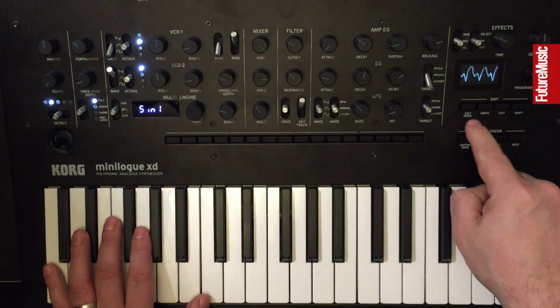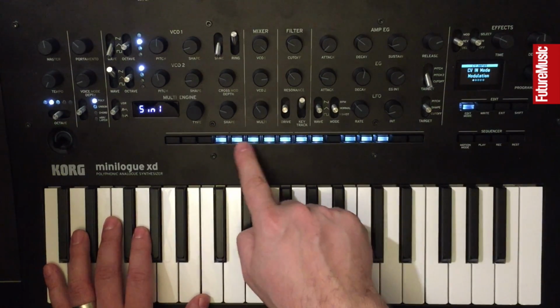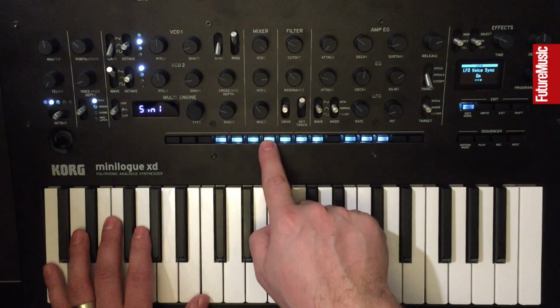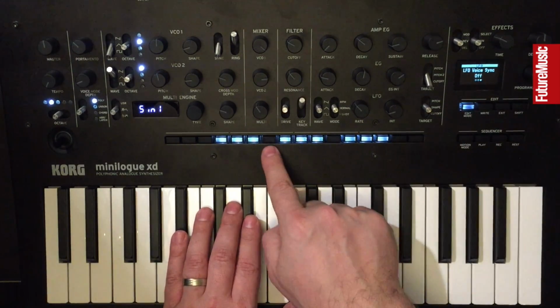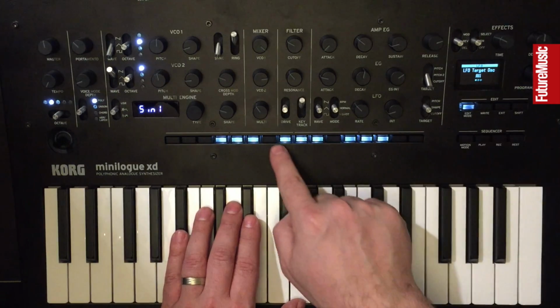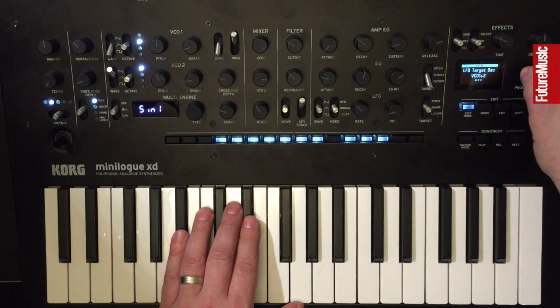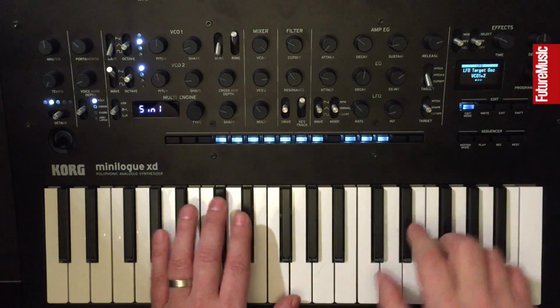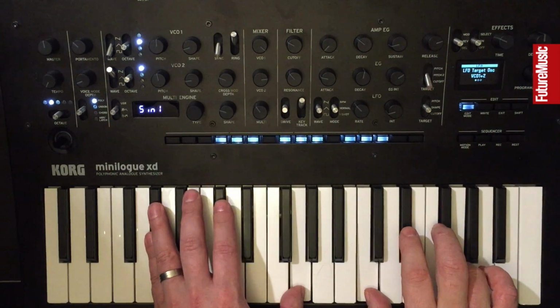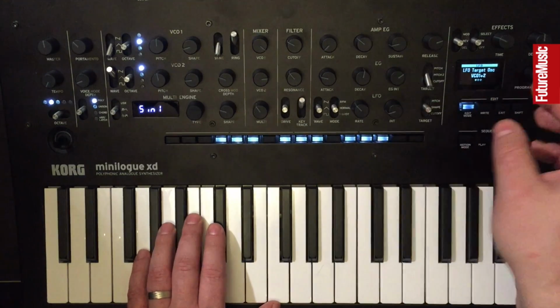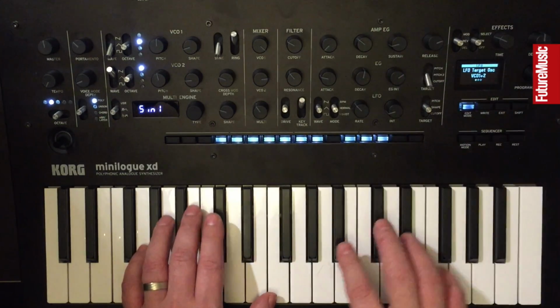What's also nice in the menu, you can go to the LFO voice sync, turn that off, and you can also set which oscillators the LFO targets as well. So we can just go VCO 1 and 2, not the multi-engine, which allows the multi-engine's own envelope to come into play a bit more.